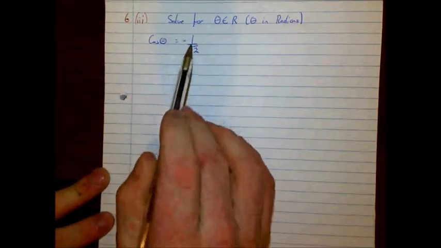Okay, so this one here, solve for theta as an element of R, which means theta is in radians. Theta as an element of R means it could be any number, so we're no longer going between 0 and 360. We're going for any value of theta, and theta is in radians. So the cos of theta is equal to minus 1 over root 2. Actually, we just did something very similar, but we did it in degrees. Now we're talking about doing it in radians, so it's a small bit different. Same idea with the unit circle.